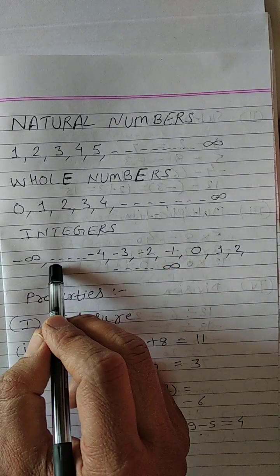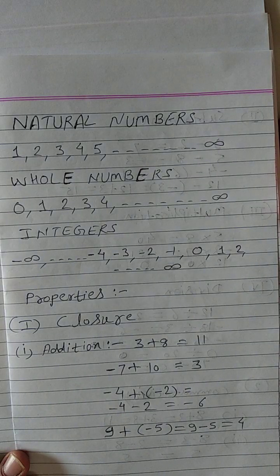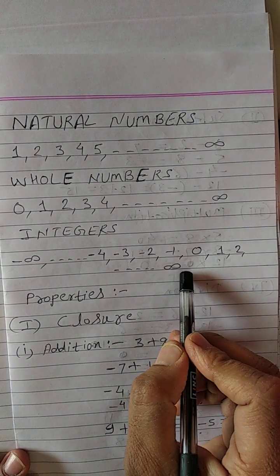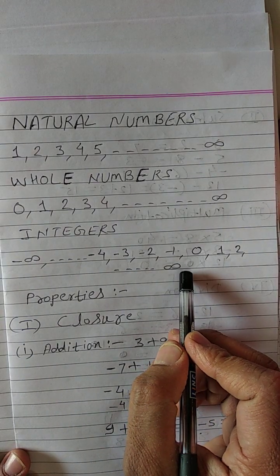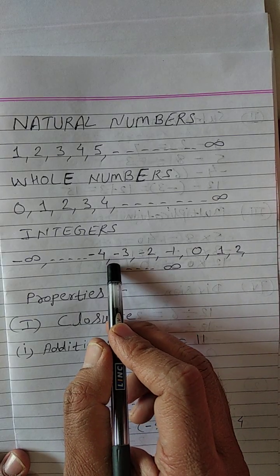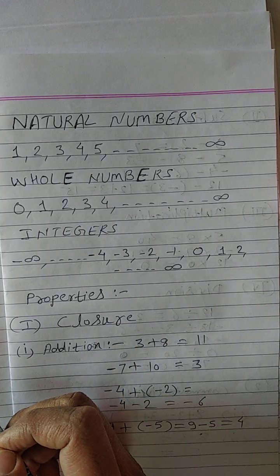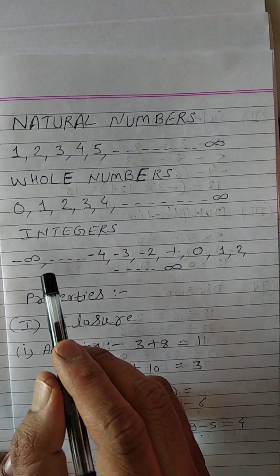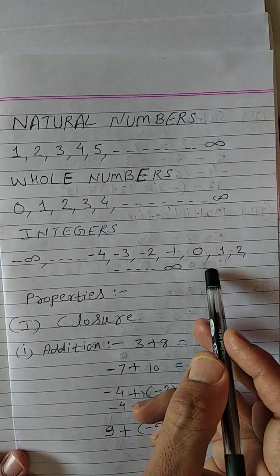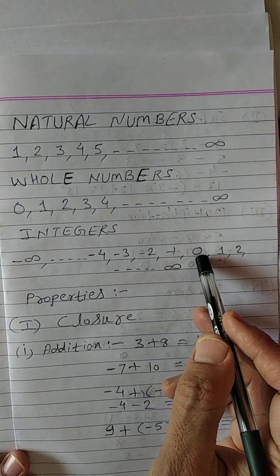We can define integers as the whole numbers together with the negatives of natural numbers. These combined make the set of integers. So all the negative numbers and all the positive numbers including 0. 0 is also an integer.